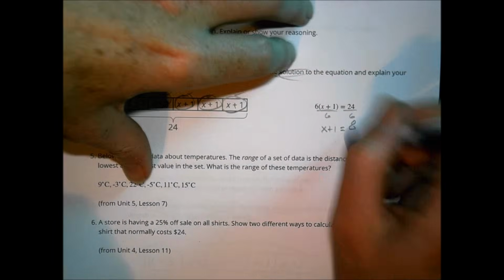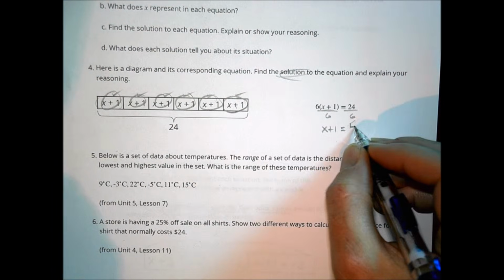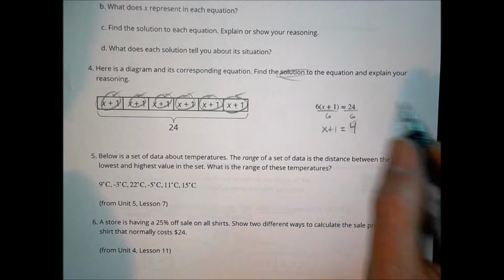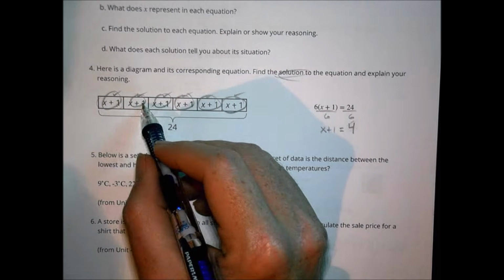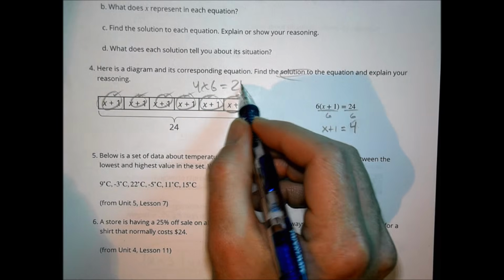Why do I keep thinking 8? Oh my goodness. Sorry, 24 divided by 6 is 4. So sorry. So we have 4 times 1, 2, 3, 4, 5, 6. So 4 times 6 gets you 24, which is what it should be there.